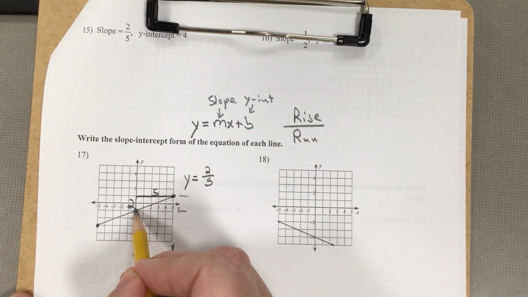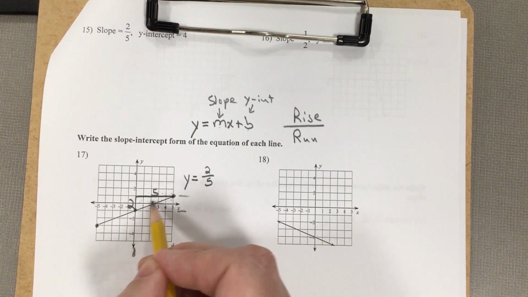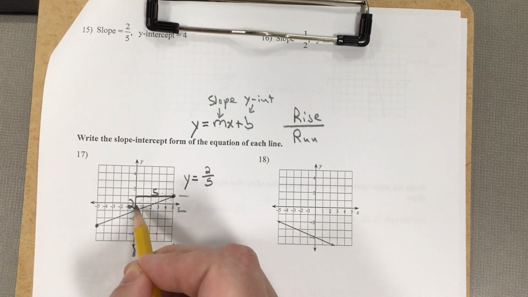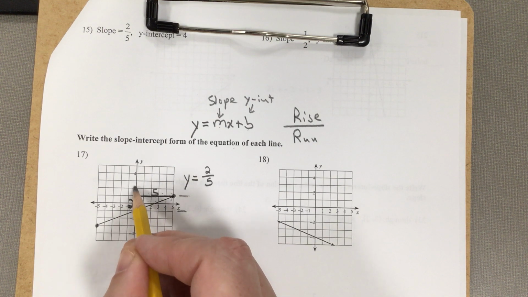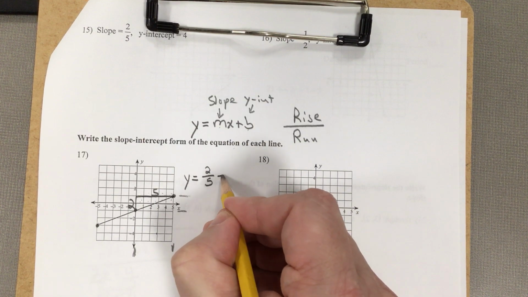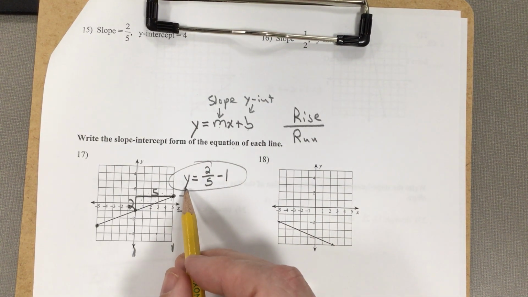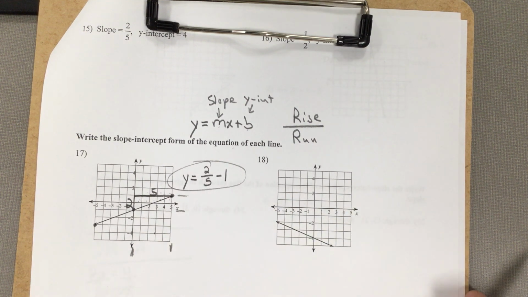Now we have to get to the y-intercept. Just look at where it intercepts. Here's the intercept. So if this is 0, that's positive 1. That's positive 2. That's negative 2. That's got to be a negative 1. So I'm going to put -1. I'm going to circle it. So that's all you do to find this. So this should only take a few seconds.